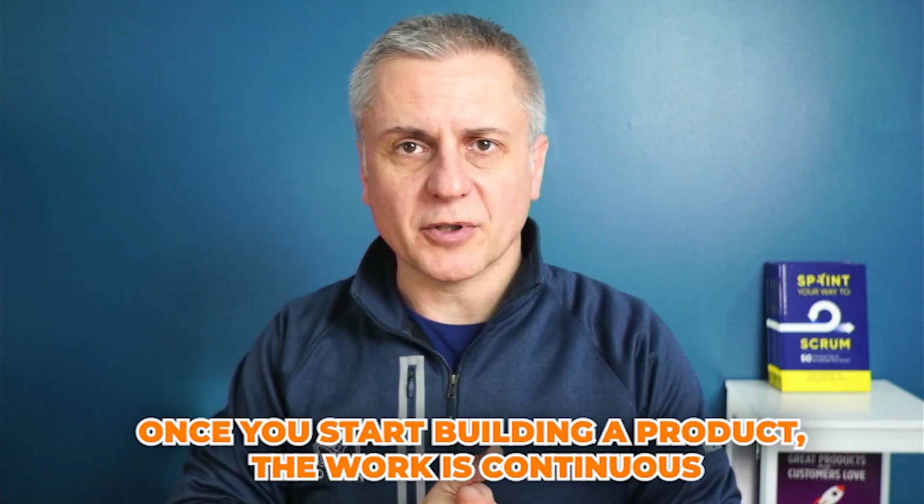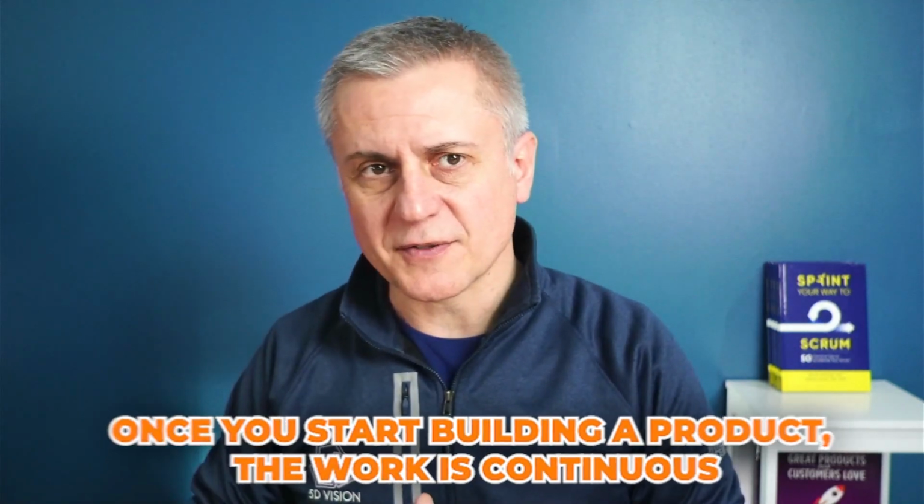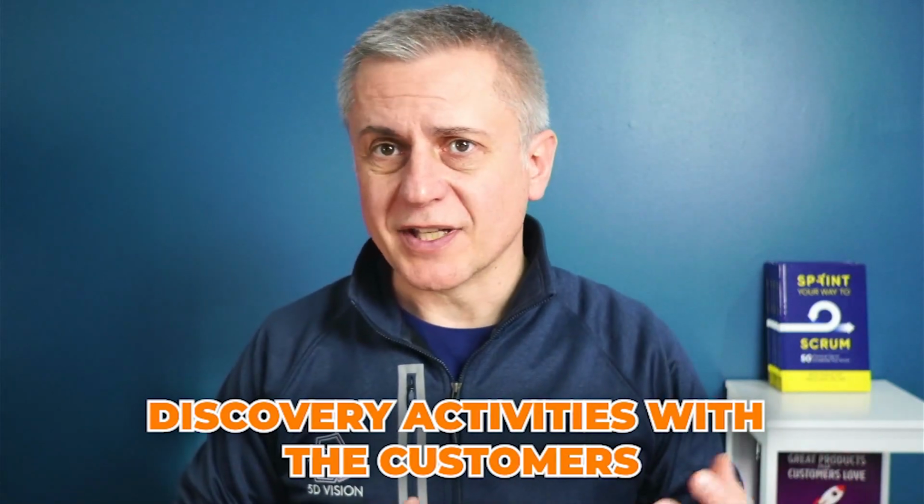But in general, the work on a product is continuous. Once you start building a product, the work is continuous. And that's what the product owner does. So incrementally, they decide what are the next set of priorities for the team to work on. So they will do discovery activities with the customers.